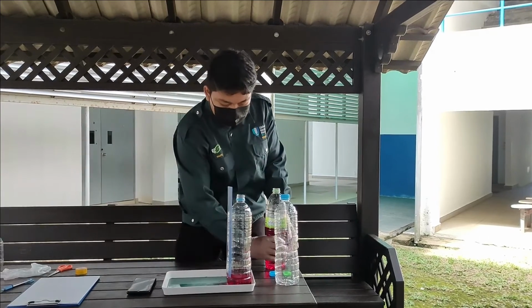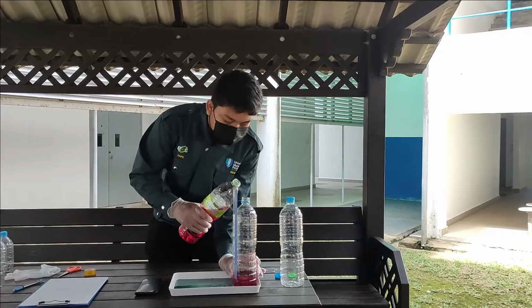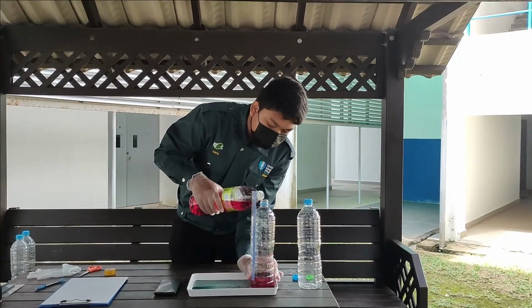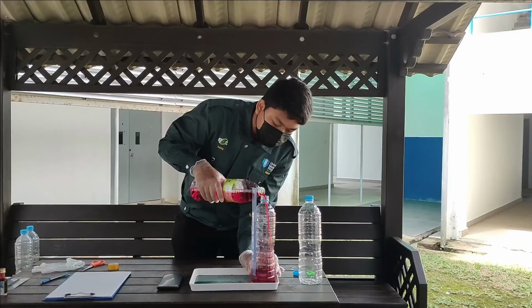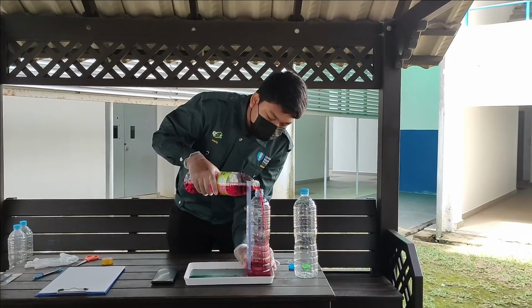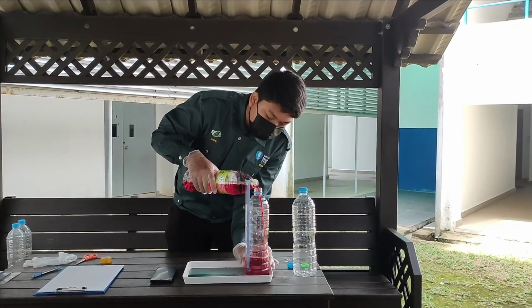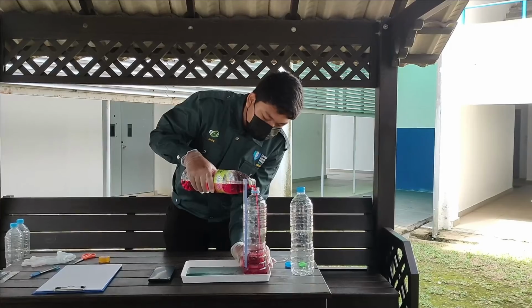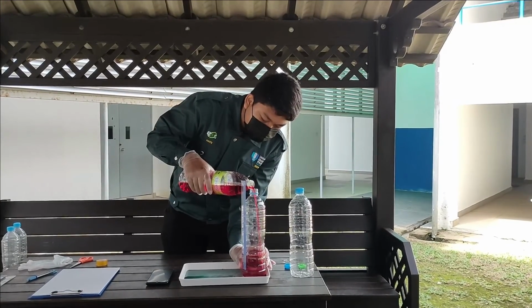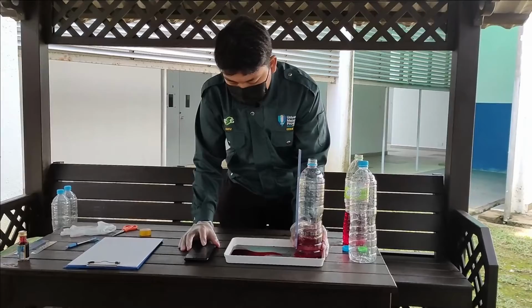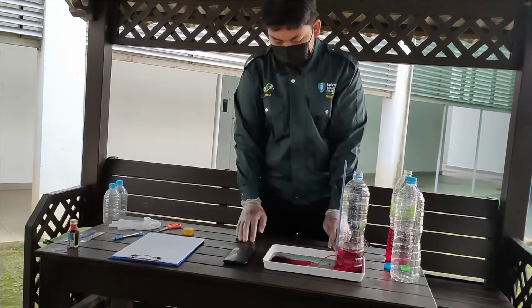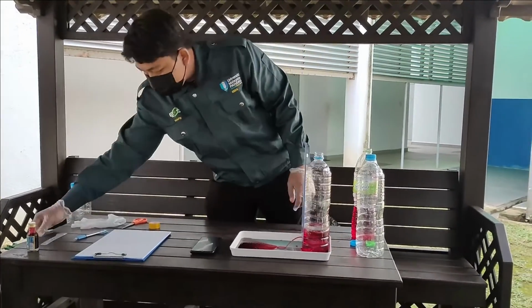In the first experiment, we pour the colored water into the bottle with the 0.3 cm hole, while closing the hole with the thumb, with the water surface 4 cm above the hole. At the same time, release the thumb from the hole and start the timer.